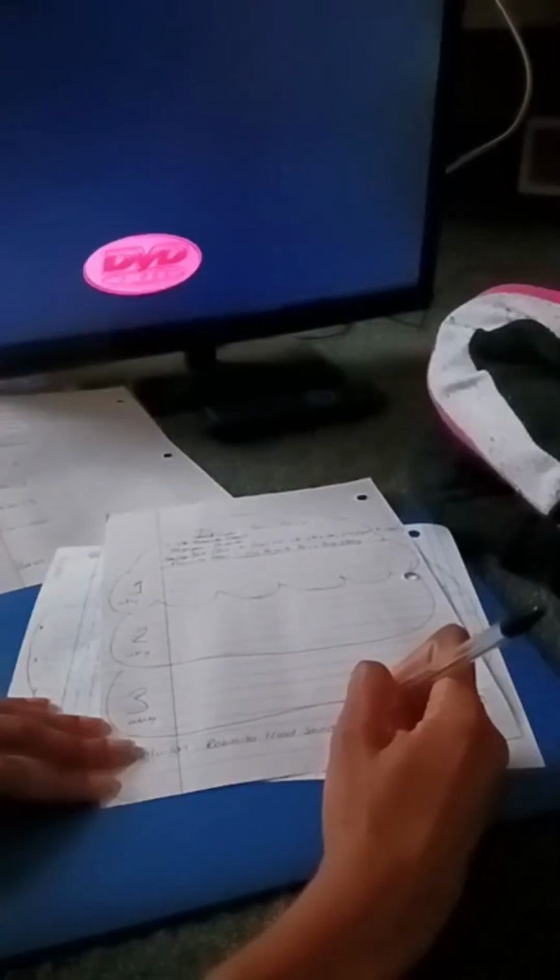Okay, but let me see. You said Robinta Hood saved the day. We can actually write that. Robinta Hood saved the day. We can add more to that. And whatever this is, you want to tie it back to the question, tie it back to the topic sentence. So what can you say?